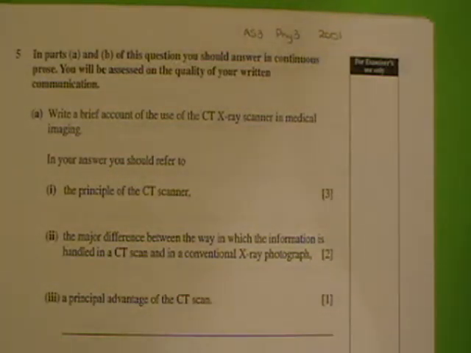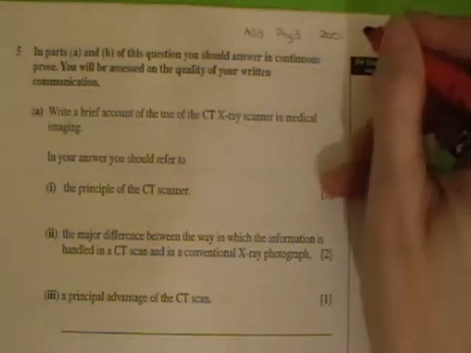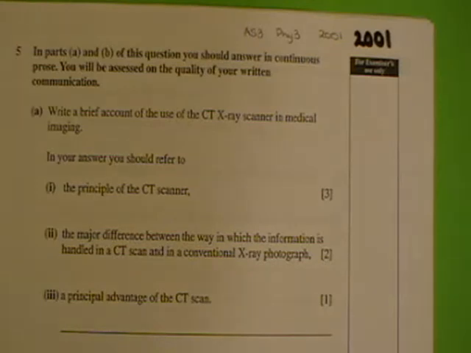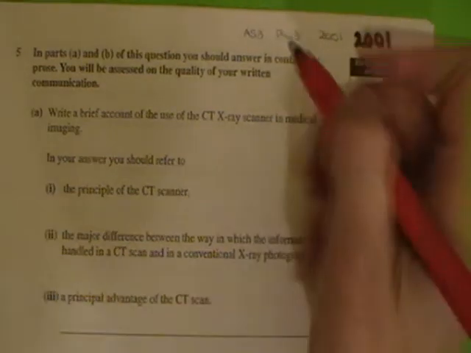This is the first question. It was originally question 5 on Physics 3 2001. I'll just write that up there so you can see that. And the question said, first of all, it says you should answer in continuous prose.